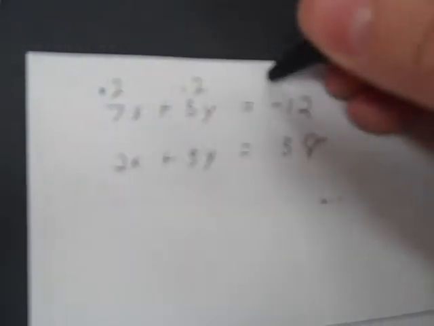Okay, so x and y. Okay, do I have a common absolute value? No, I don't. So I got to do the boom, boom, boom, boom, boom, boom. So what's the absolute value of 2? It's 2. So we're going to times all these by 2. What's the absolute value of 7? 7. You're going to times all these by 7, because then that's going to give you a common absolute value on your x's. So it's going to be 14x plus 6y equals negative 24.